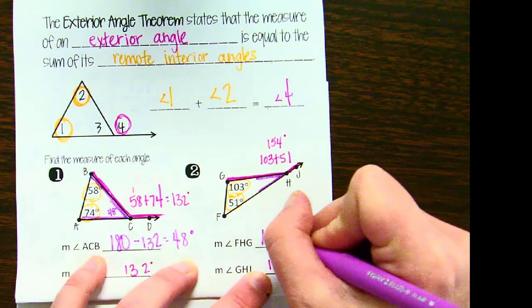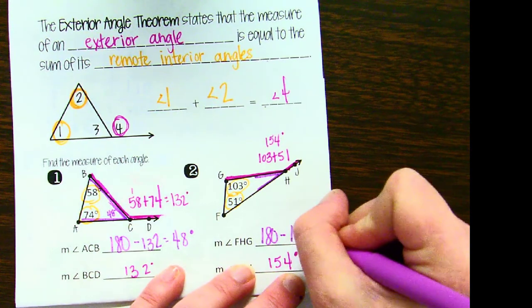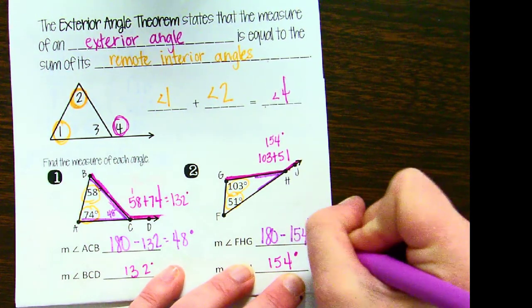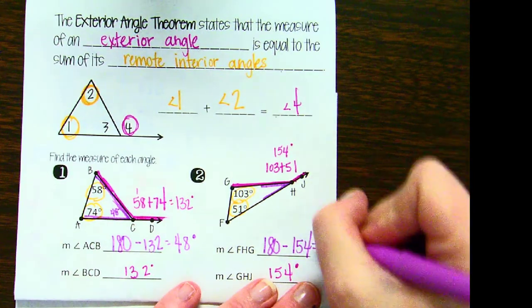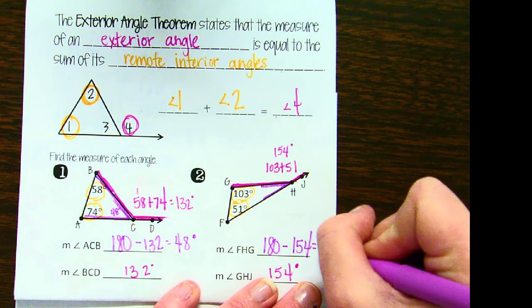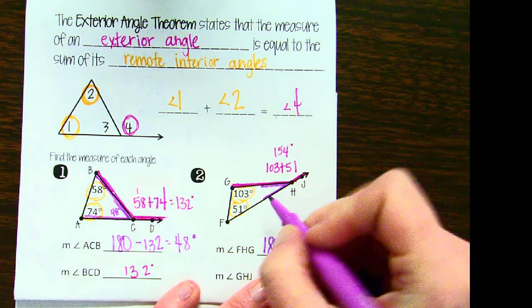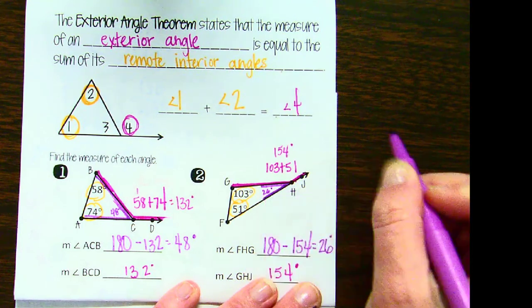So 180 minus these two together, which are 154, 26 degrees will be the measure of this little tiny acute angle right there.